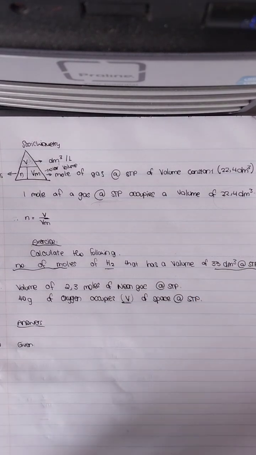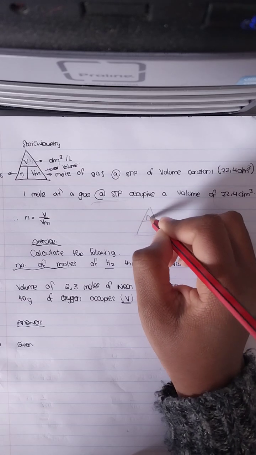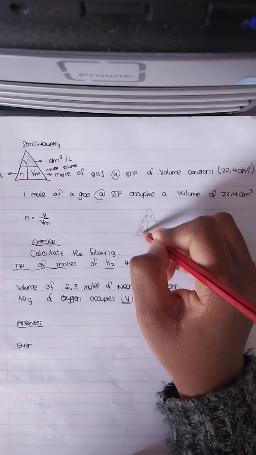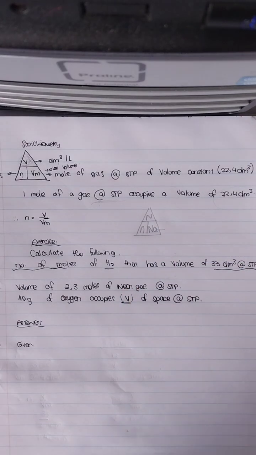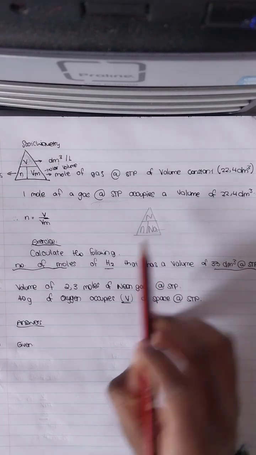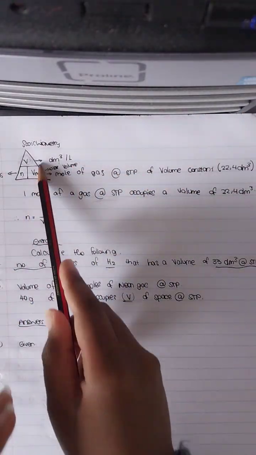I'm sure you're wondering what 22.4 dm cubed is. Now remember the previous triangle, with the number of particles N over here? This was our Avogadro's constant, which is 6.022 times 10 to the power of 23. That was our constant. Now this triangle also has a constant, and that is our molar volume.